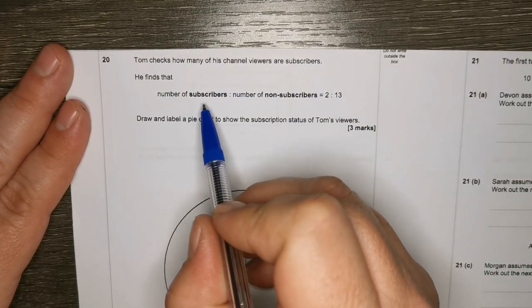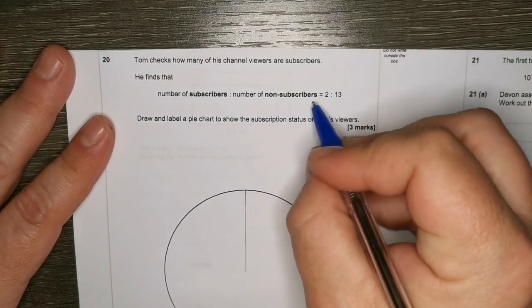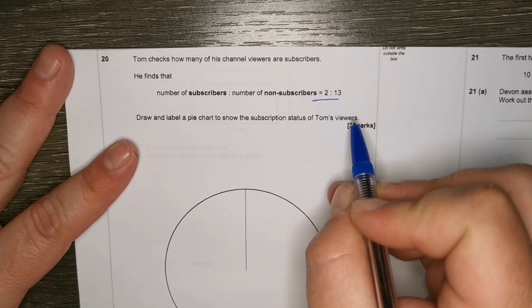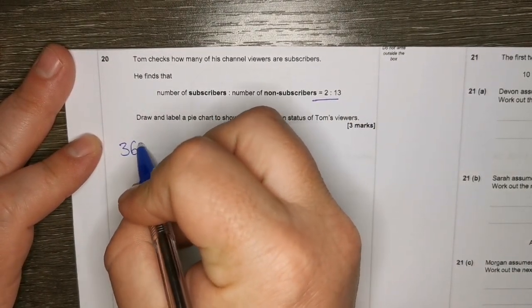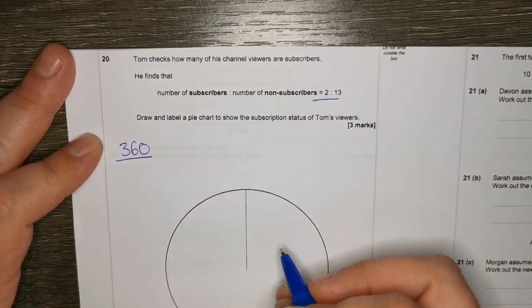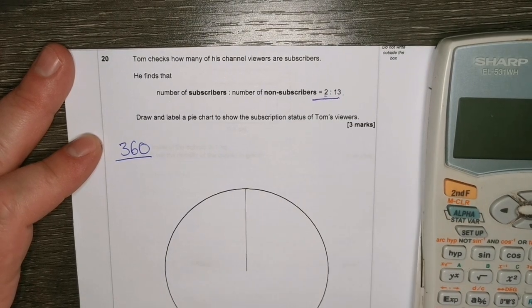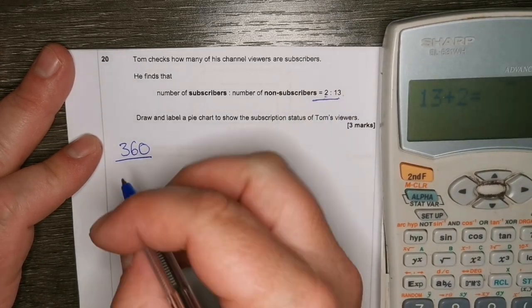Tom checks how many of his channel viewers are subscribers. He finds that the number of subscribers to the number of non-subscribers is 2 to 13, doing better than me, pal. Draw and label a pie chart to show the subscription status of Tom's viewers. So, we've got 360 degrees in our circle, and I might as well share those degrees by each chunk here. So, I want 13 chunks for the non-subscribers and 2 chunks for the subscribers. So that's 15 chunks altogether.